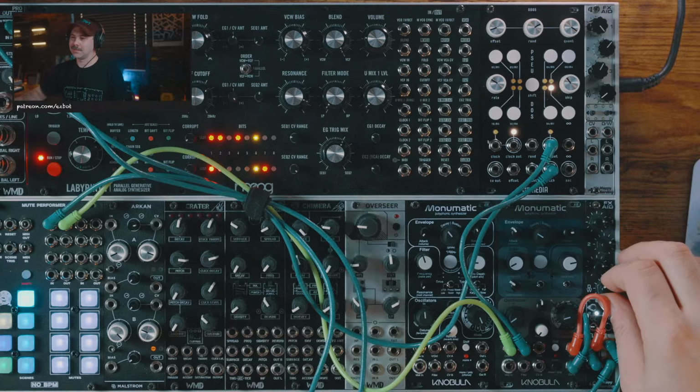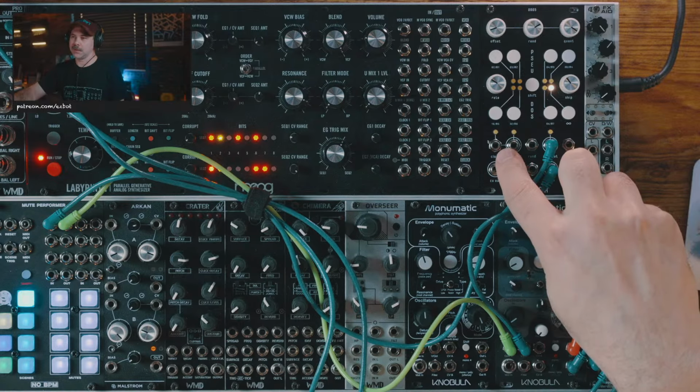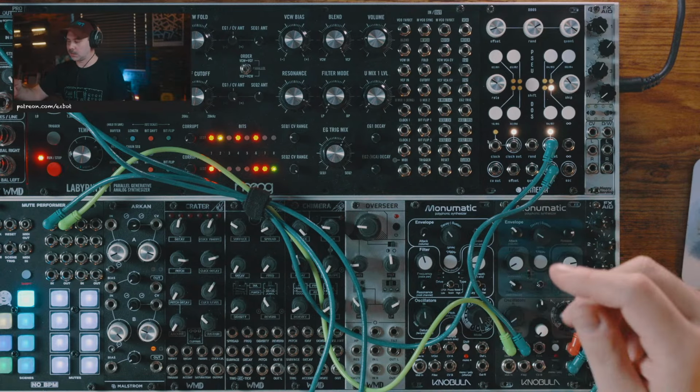This is what I'm talking about. Yes, you can CV the rate, I believe. Well, you have a clock input, so you can just send it some crazy stuff.